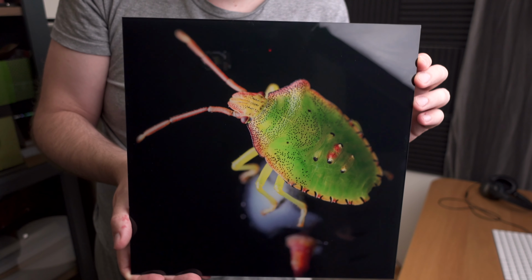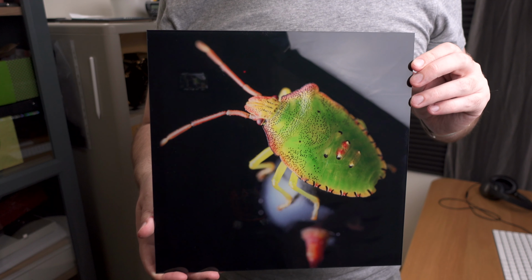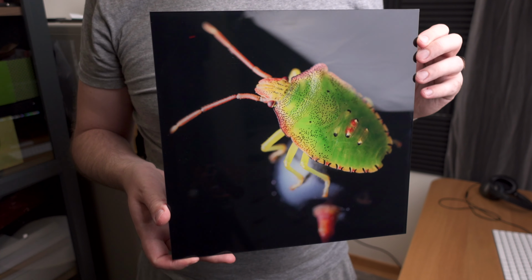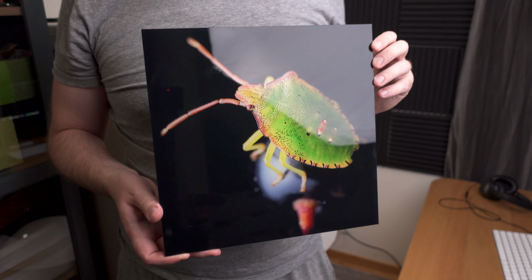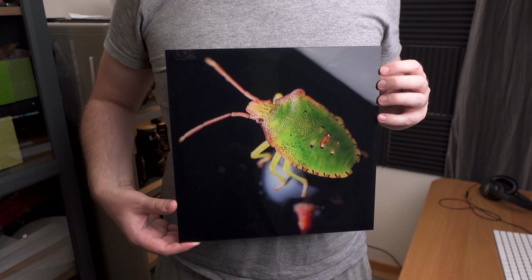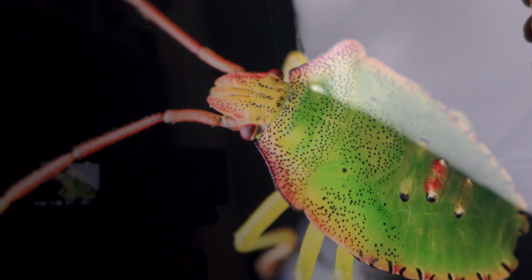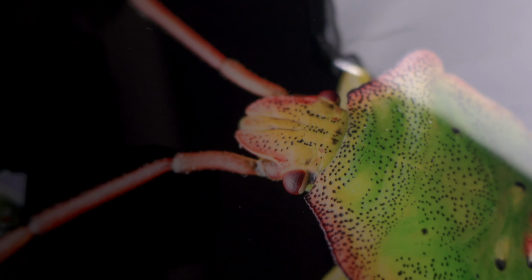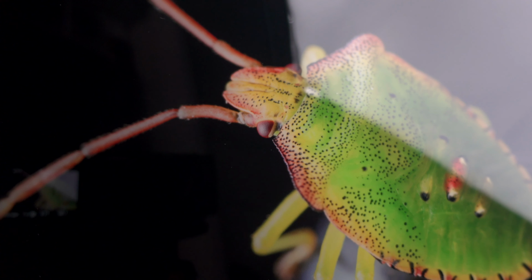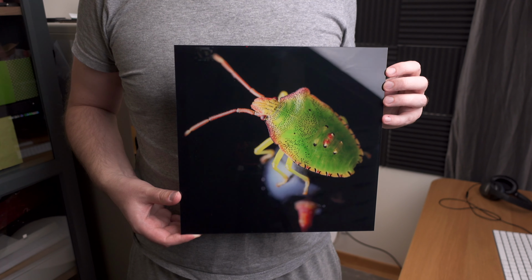Let's look at the second photo of the stink bug. And here it is. I am so happy with this. I'm not sure if you can see properly, trying to show here how incredibly detailed it is and how incredibly beautiful the colors are. It really looks exactly as it does on my computer screen, and this is of course the thing you're always nervous about, right? When you order something.